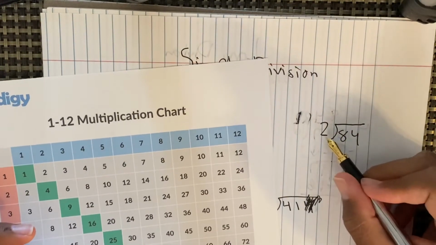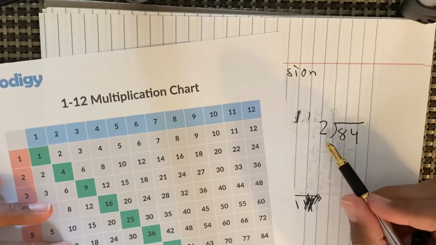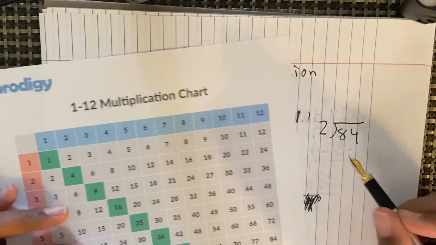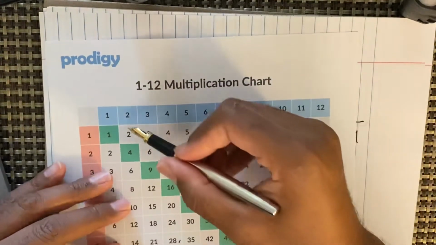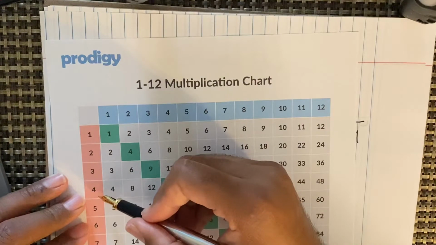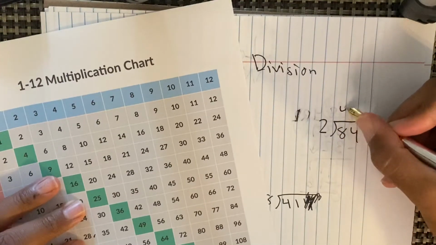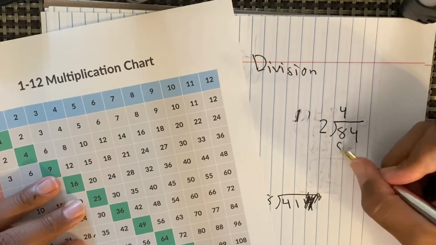Well, guess what? 2 can go into 8 and 2 can also go into 4. So I'm going to go to my 2 and slide all the way down till I see the 8. Go to my left and I see the number 4. So 2 goes into 8 4 times. 4 times 2 is 8.